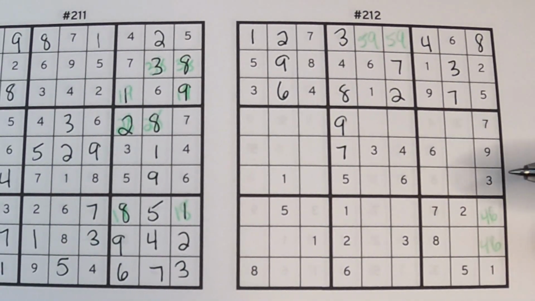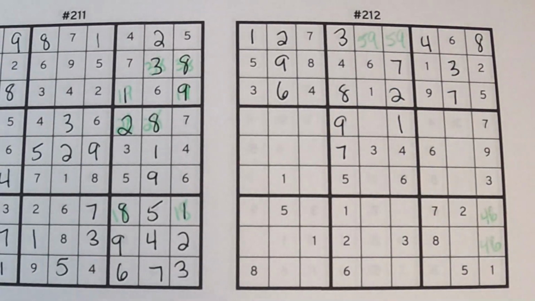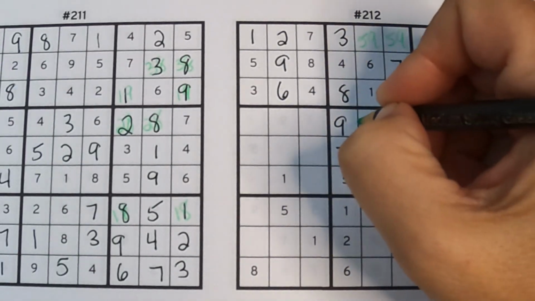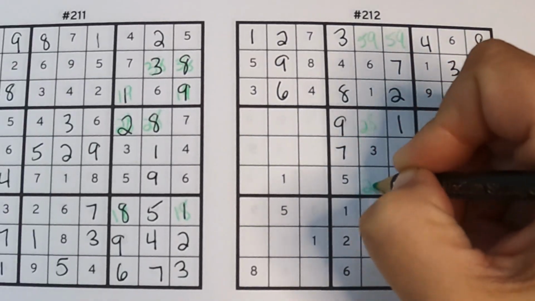For this box now, we're missing 1, 2, and 8. We've got a 1 covering these two boxes, so our 1 must be here, but I don't see any other help. So 2, 8, 2, 8.